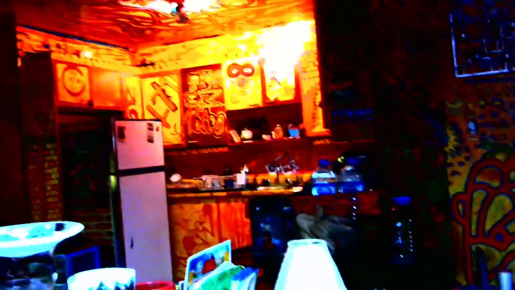Is my tie crooked? I always like to show this at the end. See that? We have the Viking. I don't know if you can see it. And I like to, yeah, my fridge is missing something. I'm getting a new fridge. So here's the painted house.